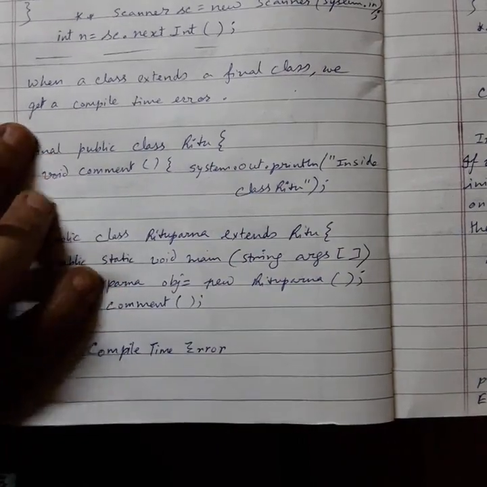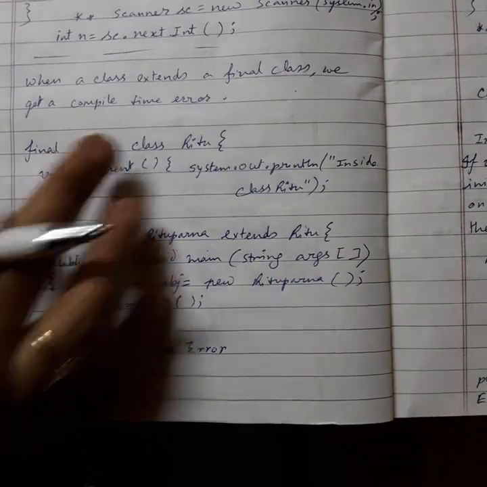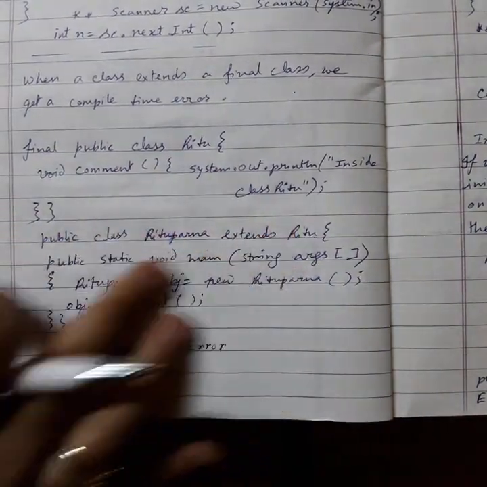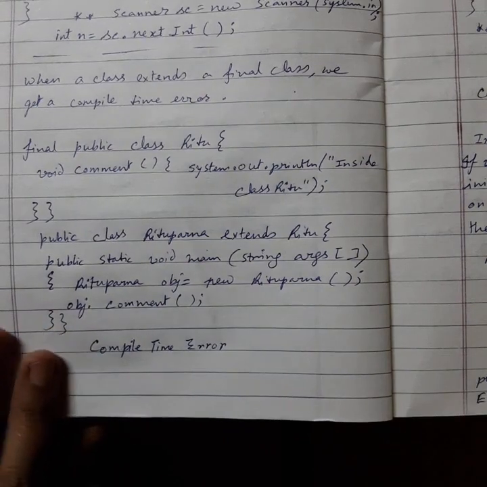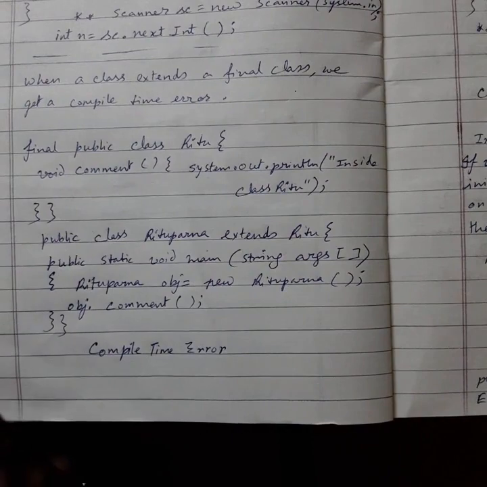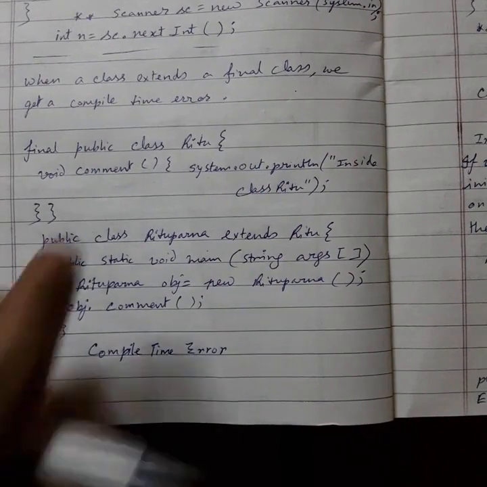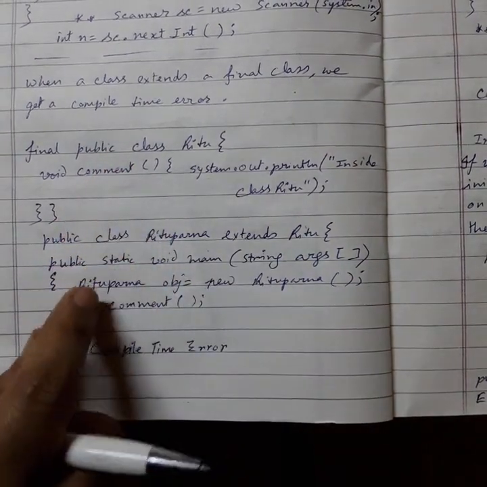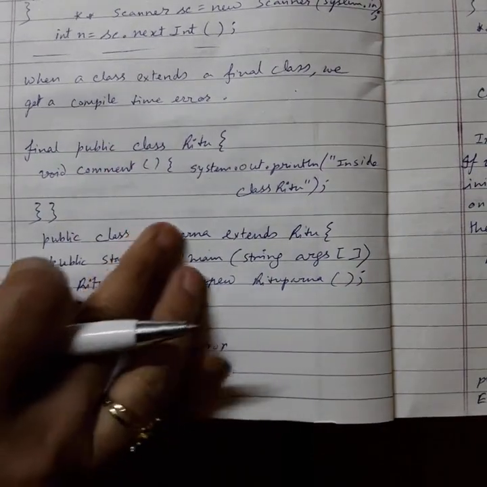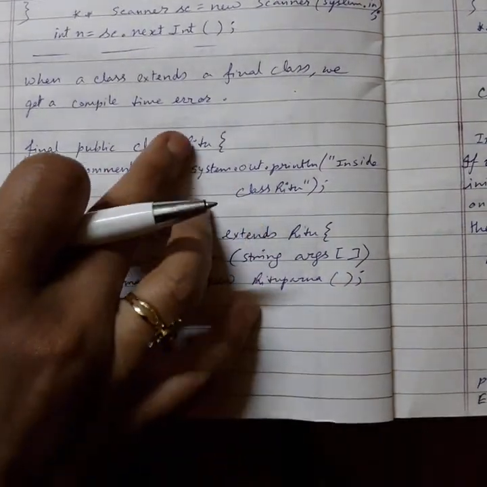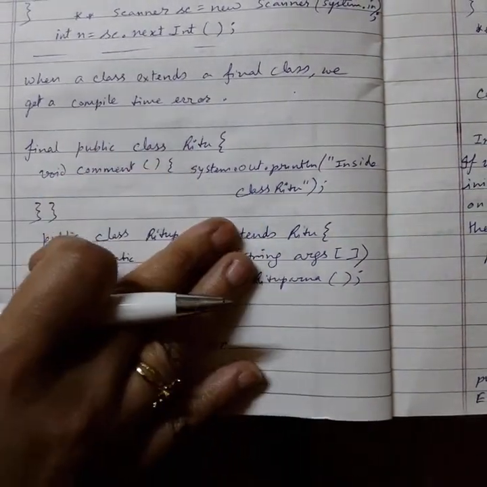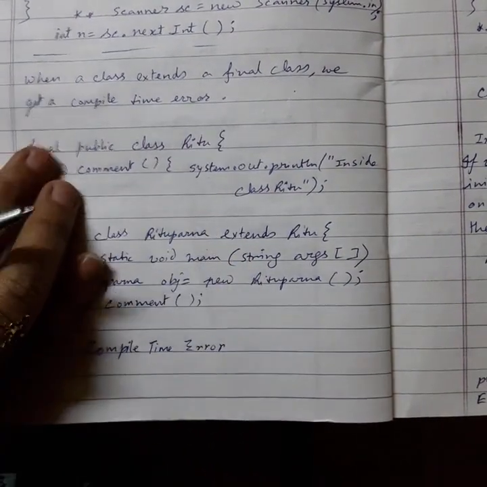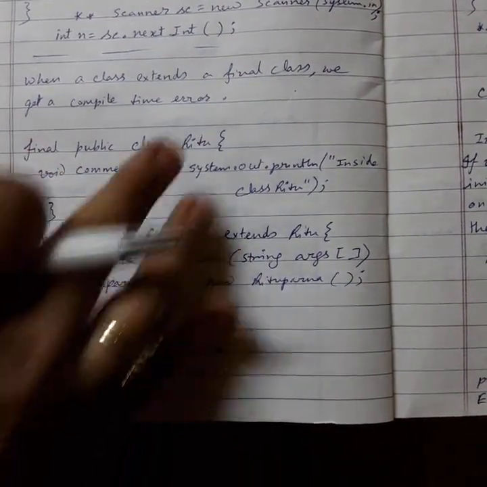But if it is with final, it won't compile because it is a final class we are trying to extend. So we cannot. We are calling this method which would be accessible to this class since it is extending, we are inheriting the properties in this class, but because it is final we cannot extend the class.